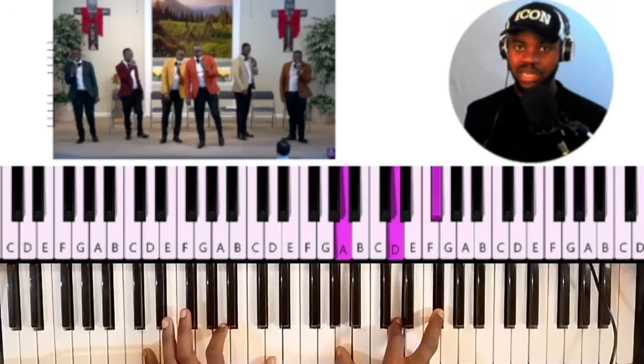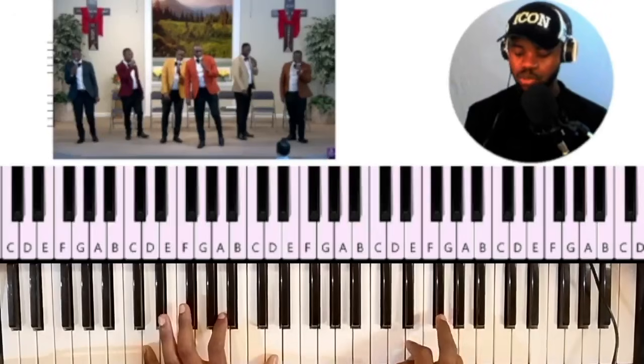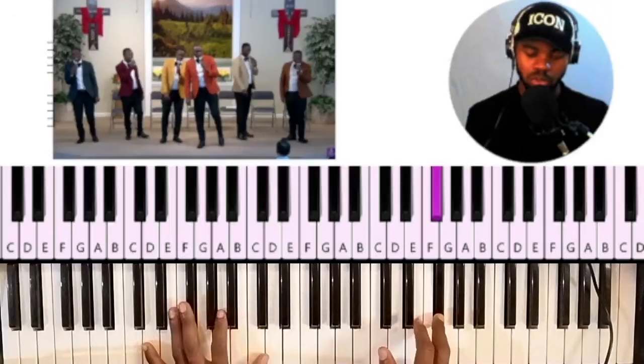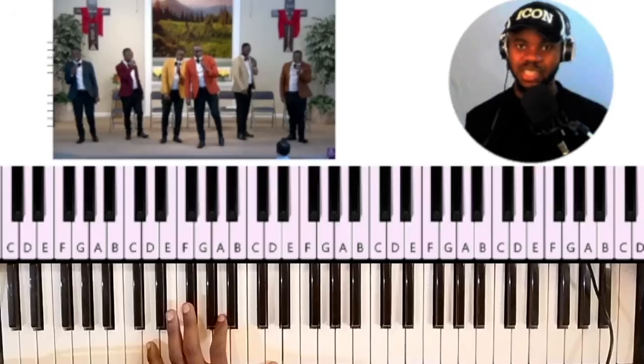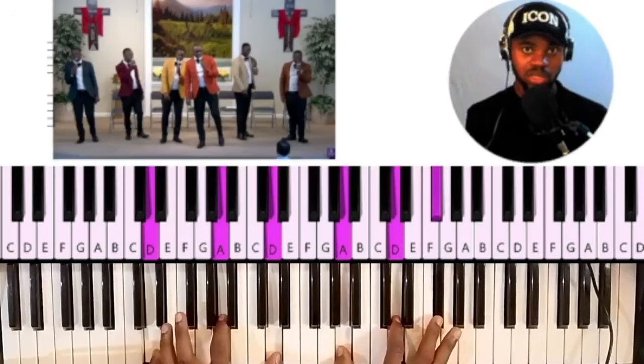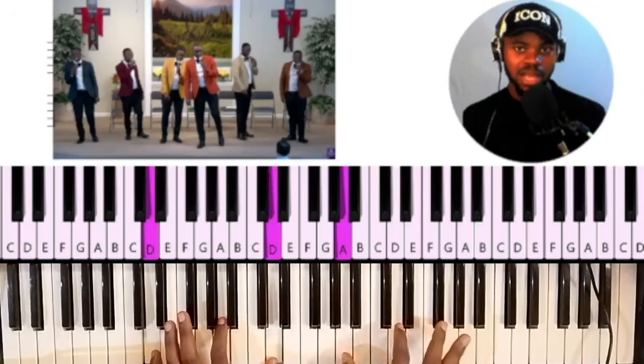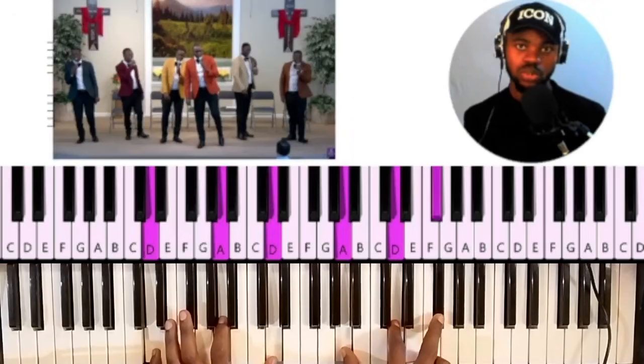It's not compulsory you play it like this. You can just play the melody in single note form if that suits you and just play the chord on your right hand. But to just make it fuller, I'm playing chords on both hands, but on the right hand, I'm making the melody the highest note in the chord.